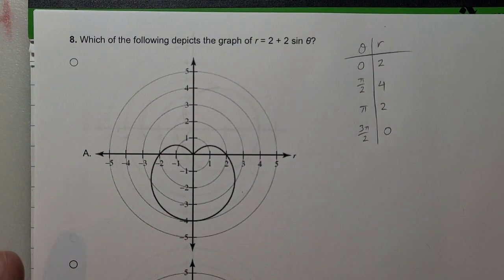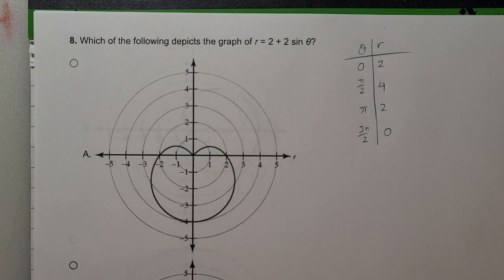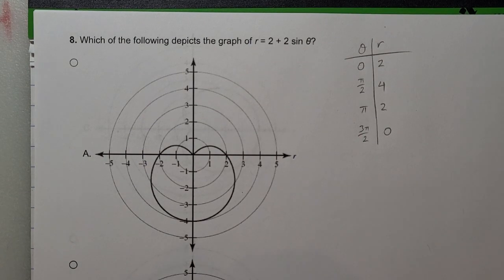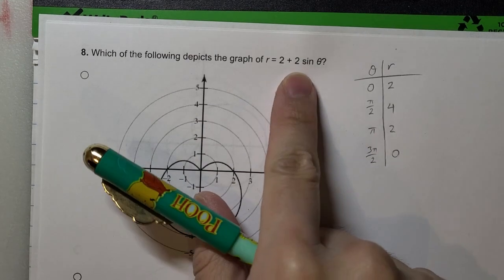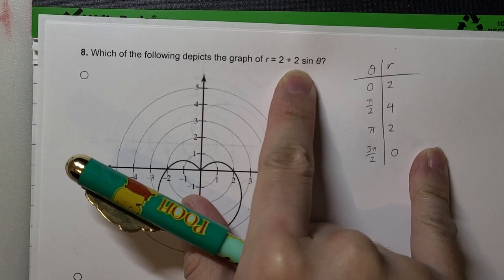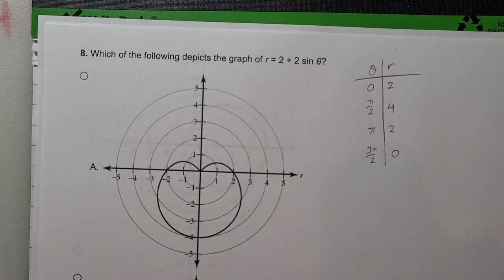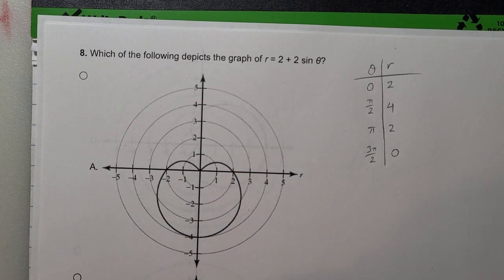Okay, this is now on polar graphs. Which of the following depicts the graph of r is 2 plus 2 sine of theta? So if you remember the general shapes of stuff, like which one's a rose, which one's just a circle, which one's a circle that's shifted and all that, that's great.